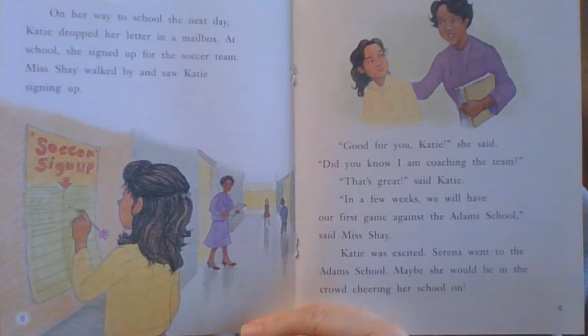On her way to school the next day, Katie dropped her letter in a mailbox. At school, she signed up for the soccer team. Miss Shea walked by and saw Katie signing up. "Good for you, Katie," she said. "Did you know I'm coaching the team?" "That's great," said Katie. "In a few weeks, we will have our first game against the Adams School," said Miss Shea. Katie was excited. Serena went to the Adams School. Maybe she would be in the crowd cheering her school on.